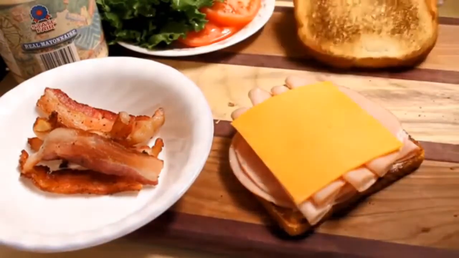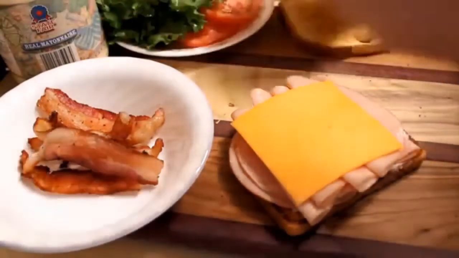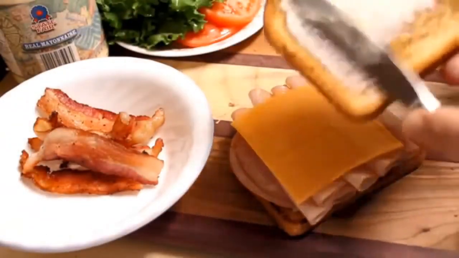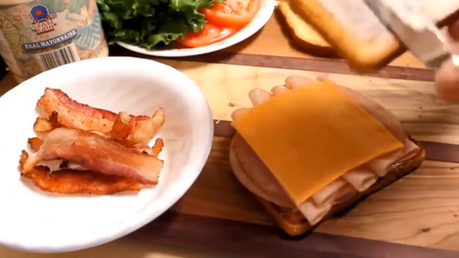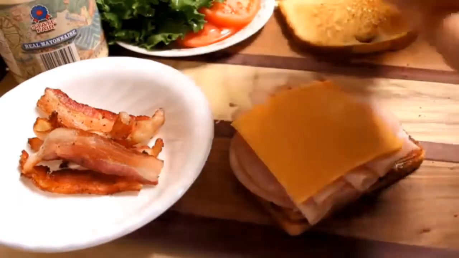I'm going to take my second slice of bread, put a nice layer of mayonnaise on that, and put it mayonnaise side down.